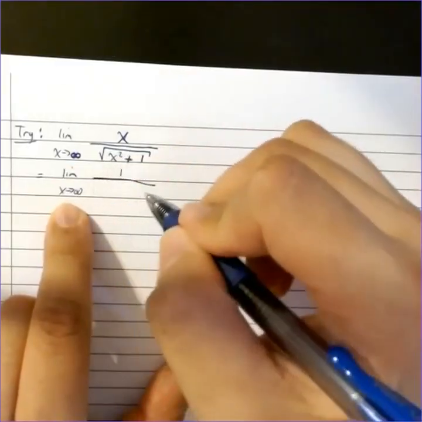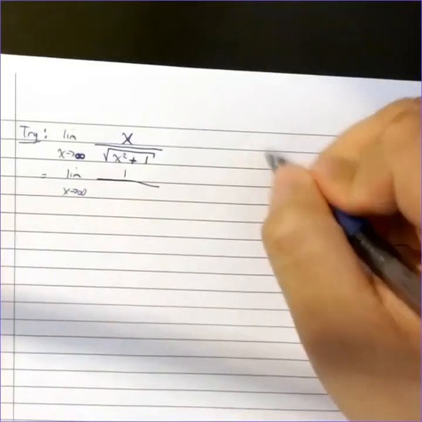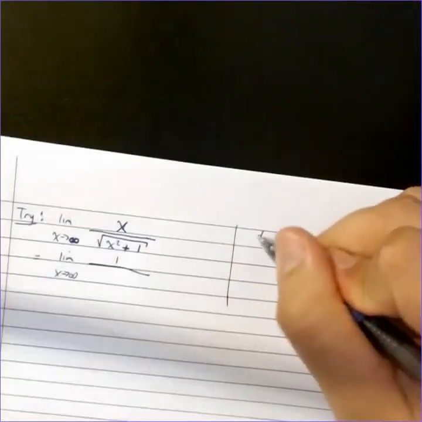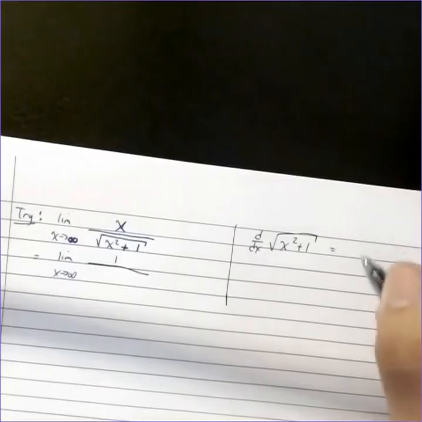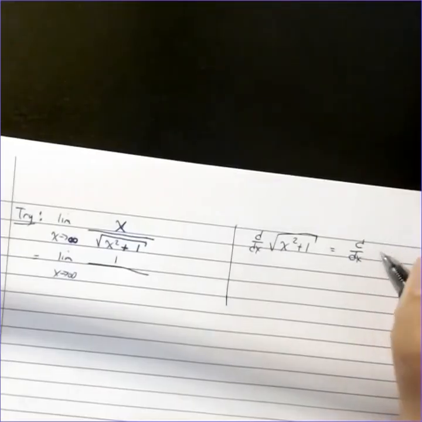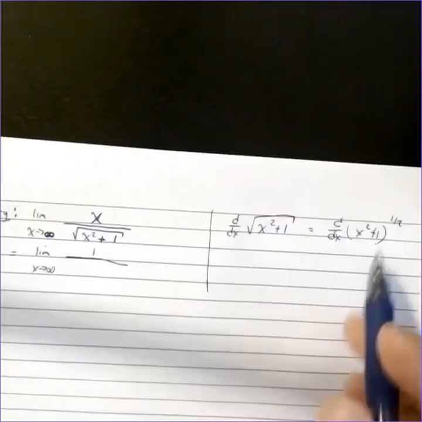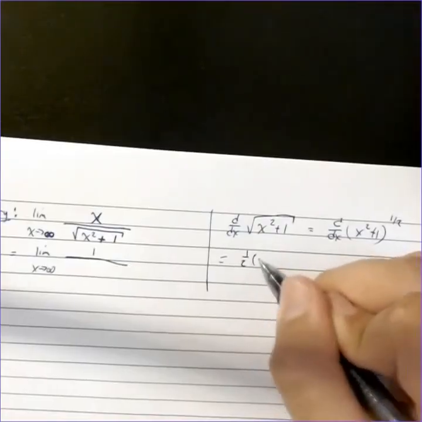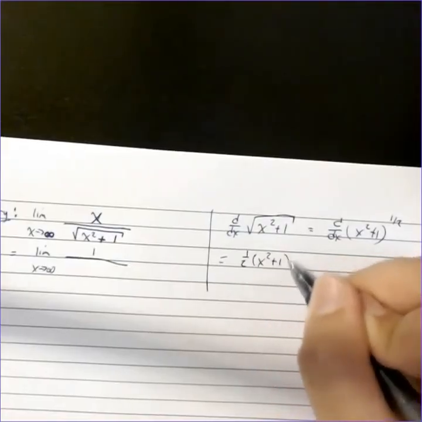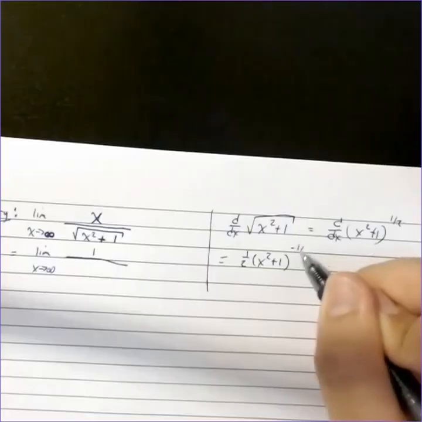Now my denominator. Let me go ahead and do that off to the side over here. The derivative with respect to x of the square root of x squared plus 1 is the same as the derivative with respect to x of (x squared plus 1) to the 1/2. Now I can take the 1/2, bring it down, subtract 1 from the power. So that's going to be 1/2 (x squared plus 1) to the power negative 1/2.